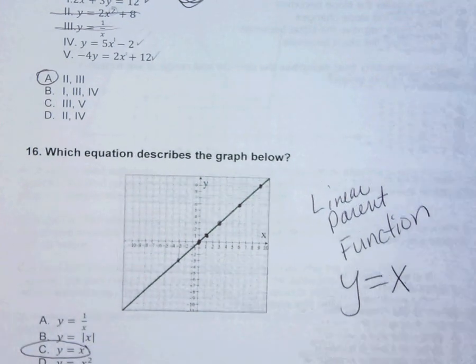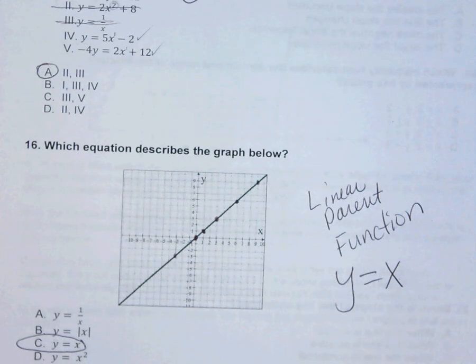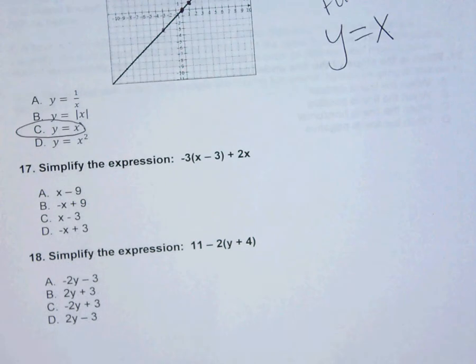Alright, Miss Nguyen is going to come and do number 17 and 18. Give her your attention, please. Ooh, I don't know if I can keep up with her.